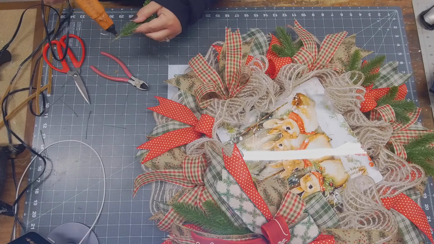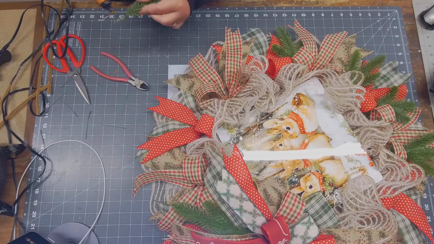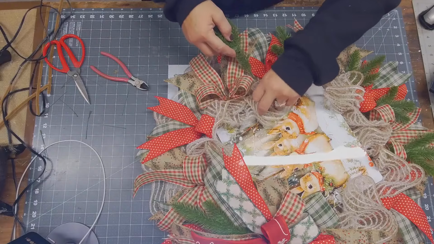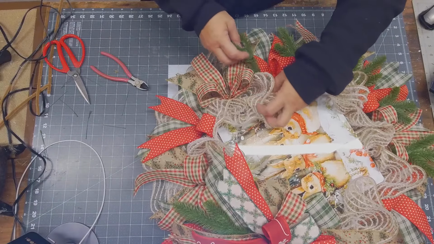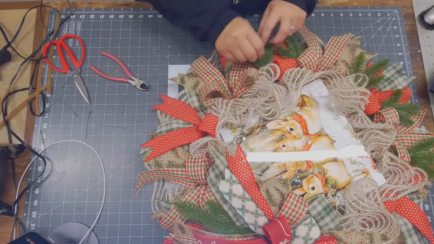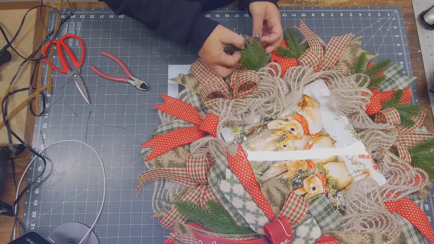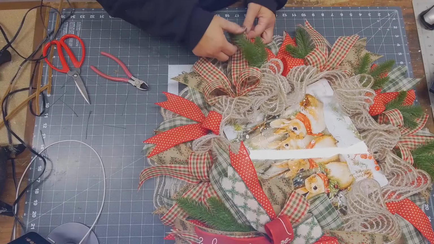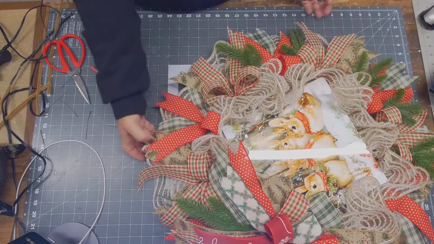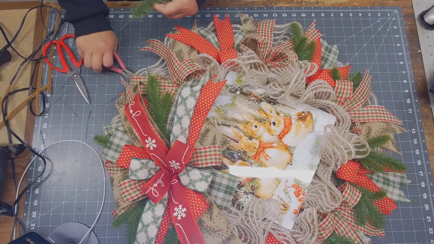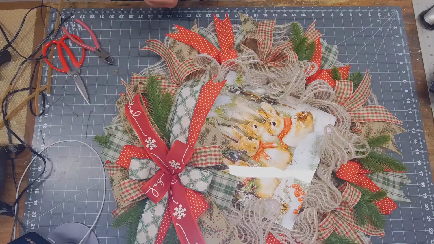So again, I would have dipped these in my glue skillet if I had my glue skillet on, but I didn't. I didn't think I was going to need it. Just like that. I'll tell you how many of these I actually use. Probably a lot.